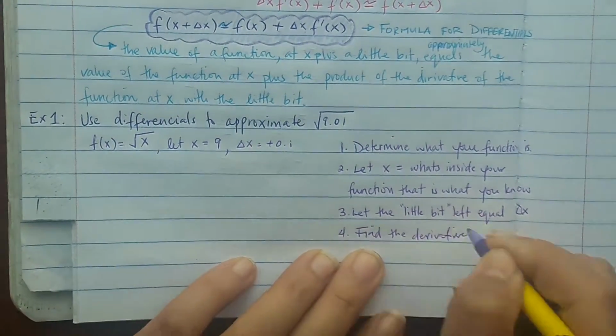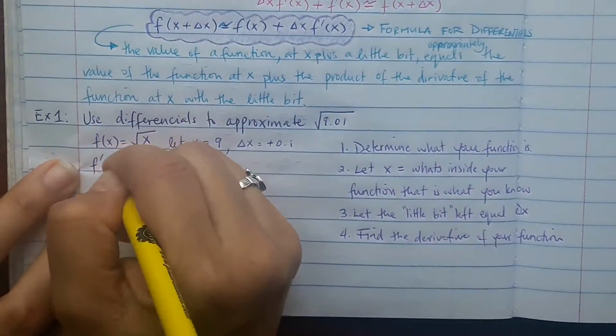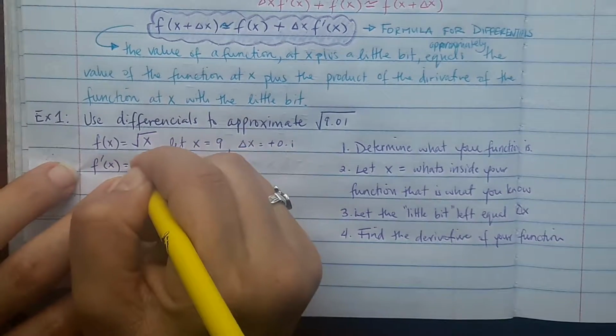Right, number 4, find the derivative of the function, because I'm basically looking for everything in this formula. So the derivative of the square root of x is going to be 1/2, because it's x to the 1/2.